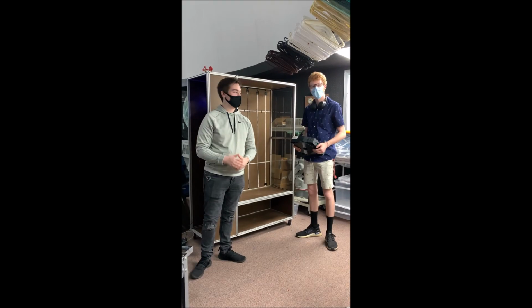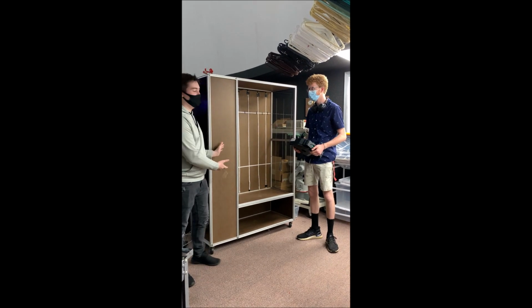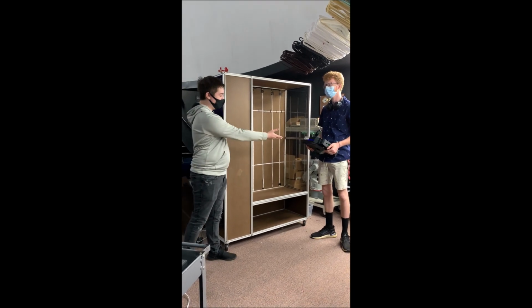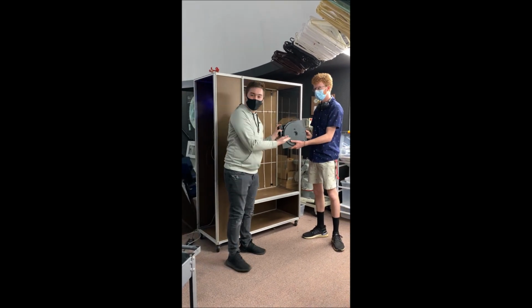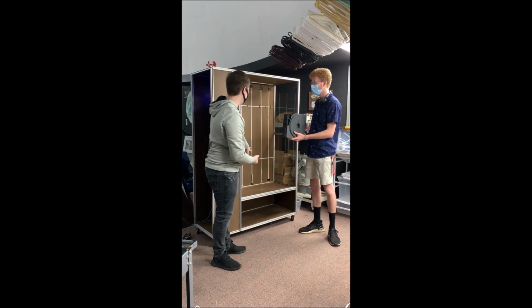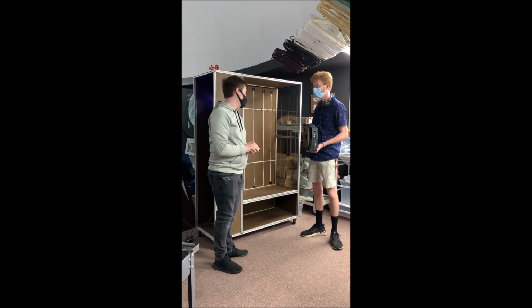Hi, and welcome to PAM, and this is Vending 3D. It's a machine to store 3D printing material in a safe environment to keep humidity out.